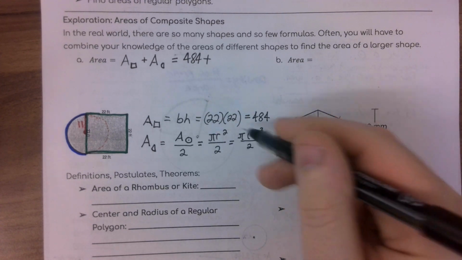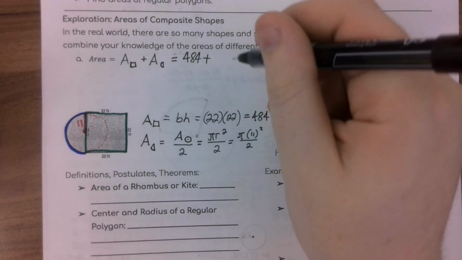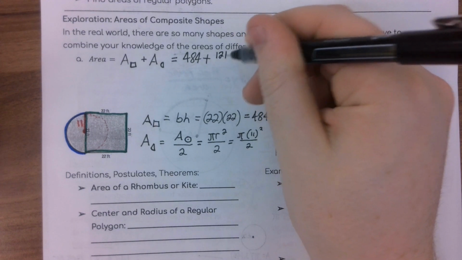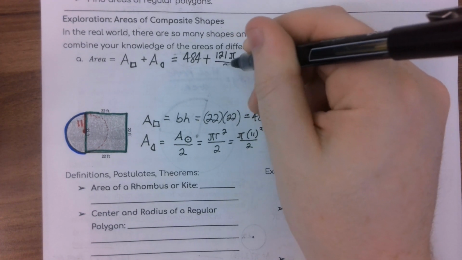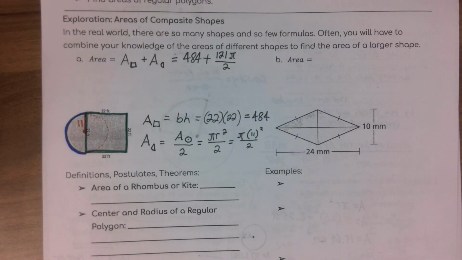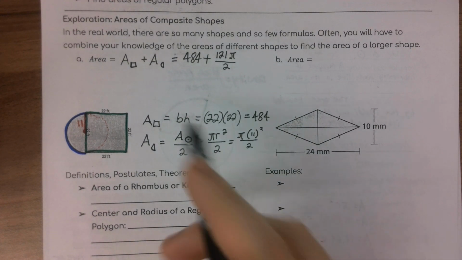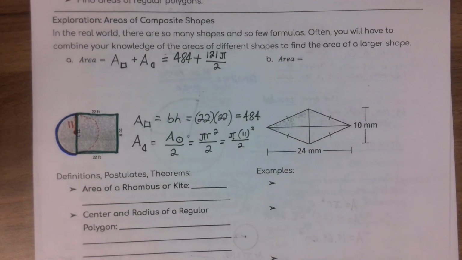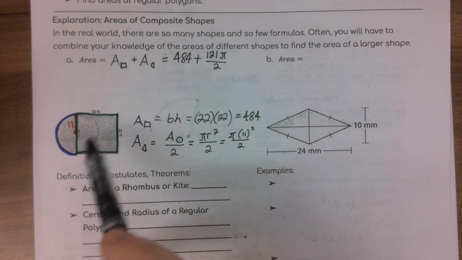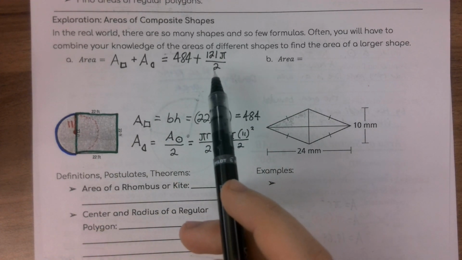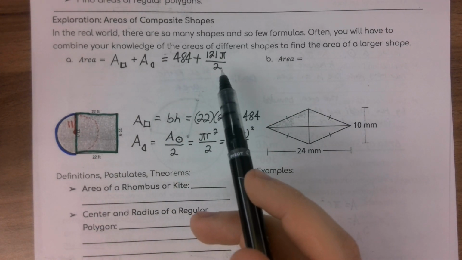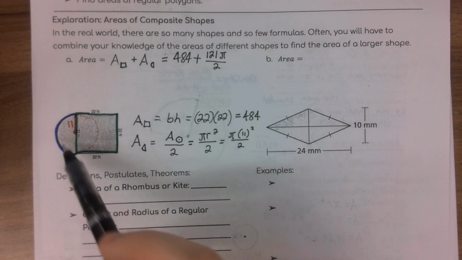If I wanted to simplify this out, 11 squared is 121, so this would be 121 pi divided by 2. So to find the composite shape's area, we just add 484, the area of the square, plus 121 pi over 2, which is the semicircle.